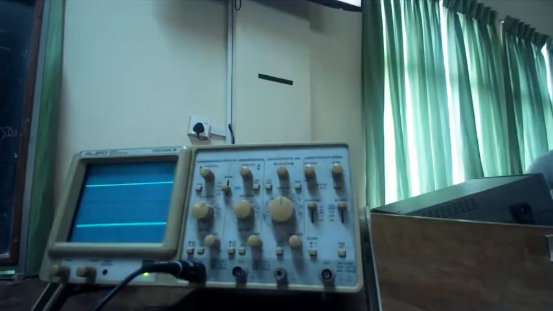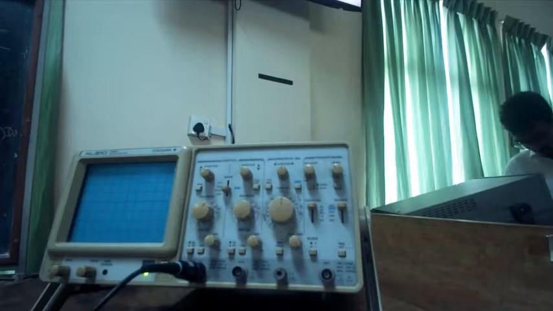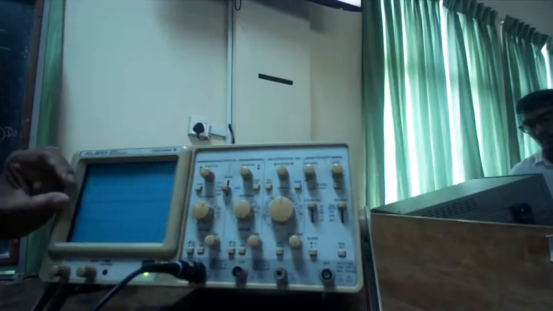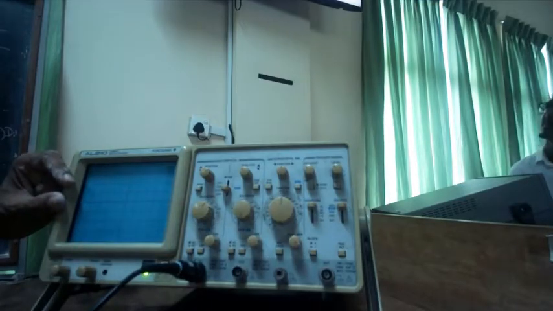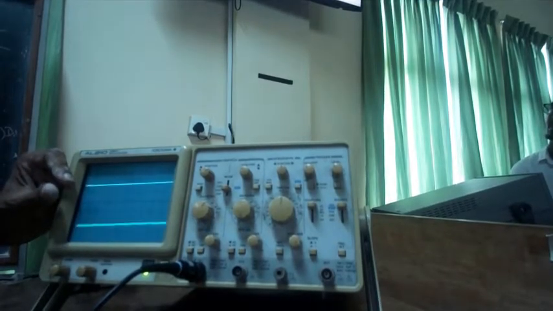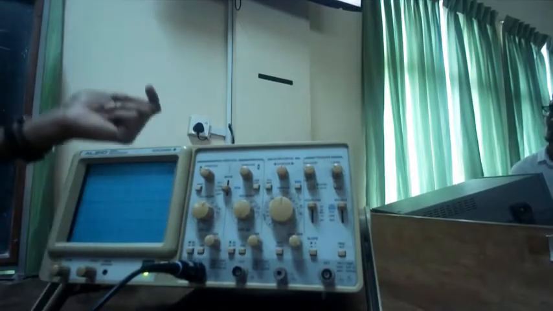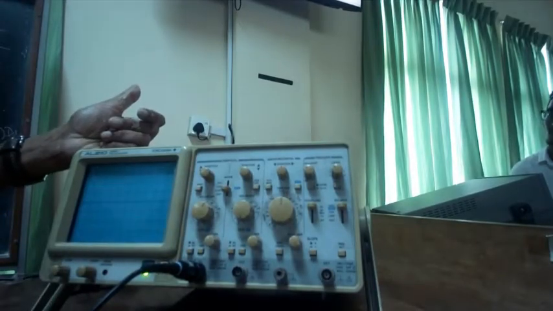So if you do that, what you read will be different. Instead of 5, it will be like 7.5 or something. Then what you see will not be equal to 5 volts per division. You don't know what value it is. It's something in between.